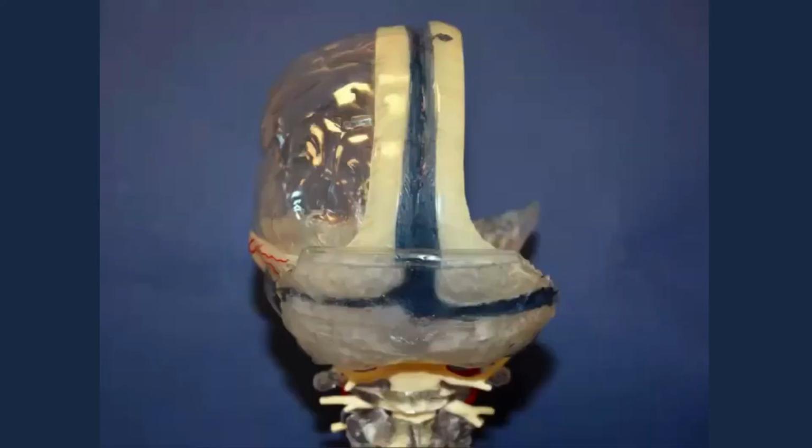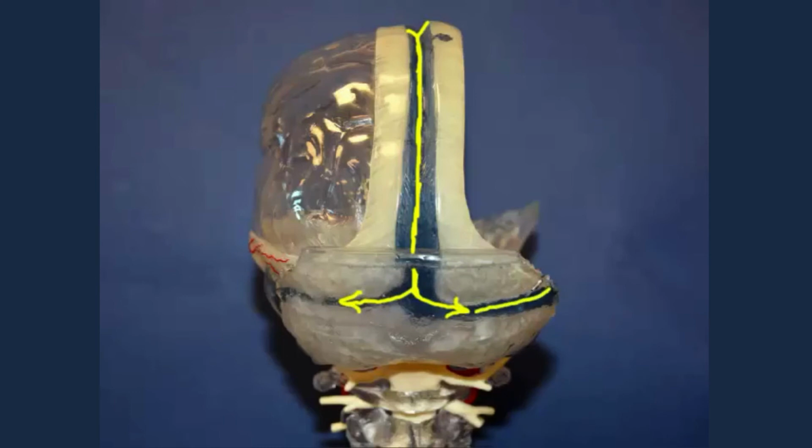Here is another view of the same model, looking at essentially the same dural sinus right over here, the superior sagittal sinus, and right down over here is the confluence of the sinuses, and here is one of the dural sinuses known as the transverse sinus, and there's the other transverse sinus, and the blood would flow like that from the superior sagittal sinus into the transverse sinuses, and you can see they would flow around like that.